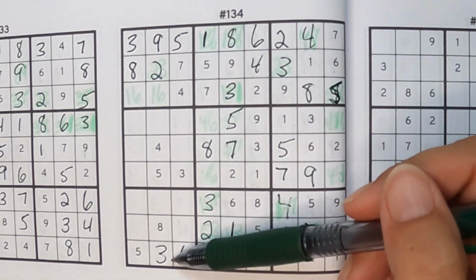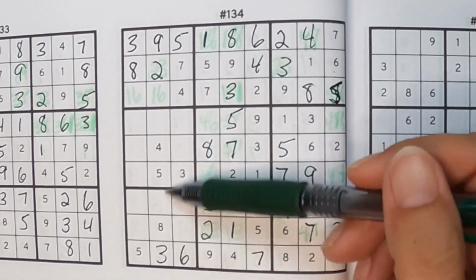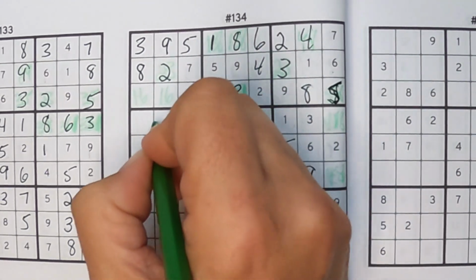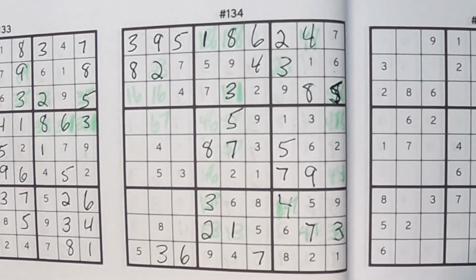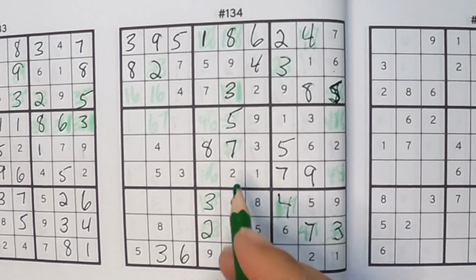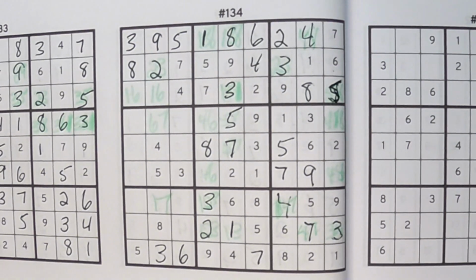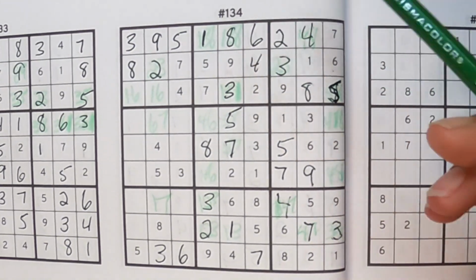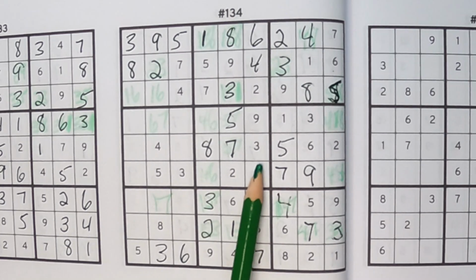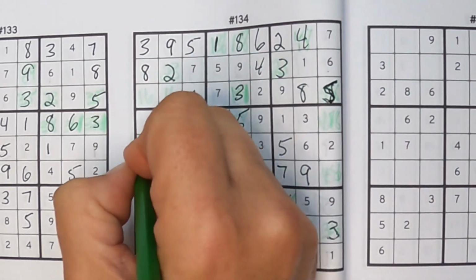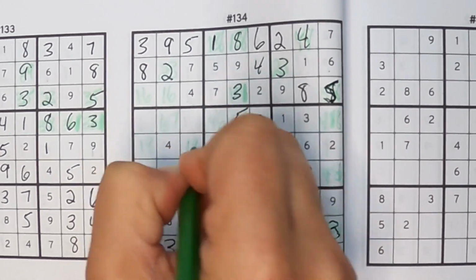For this column, we're missing 1, 6, and 7. We've got a 1 here, so 6, 7. 6 here, so 1, 7. For this row, we're missing 1 and 9, and I don't see any help. So 1, 9, 1, 9.